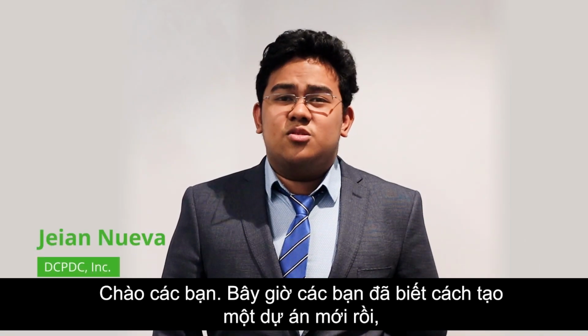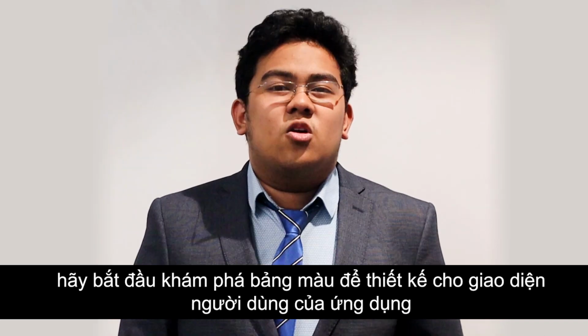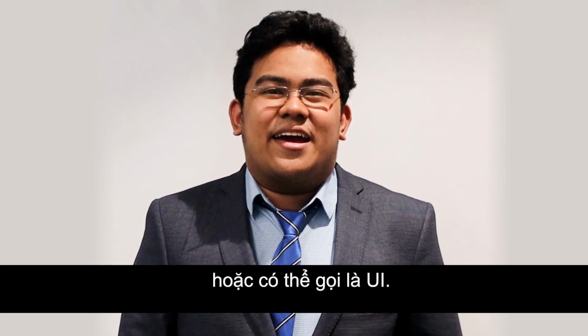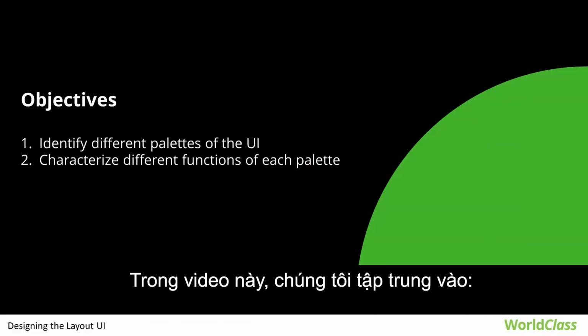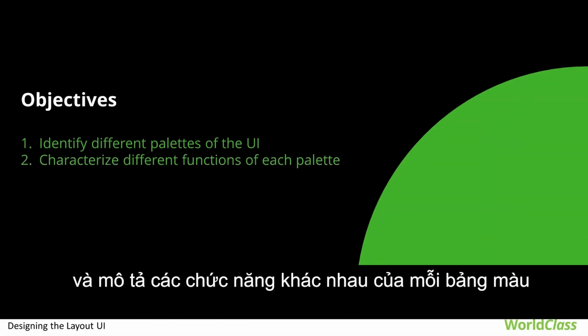Hey guys, now that you know how to create a new project, let's get on to exploring the palette for configuring the app's user interface, or what we also call UI. In this video, we aim to identify different palettes of the UI and characterize the different functions of each palette.